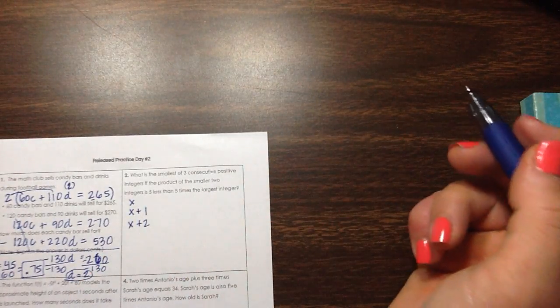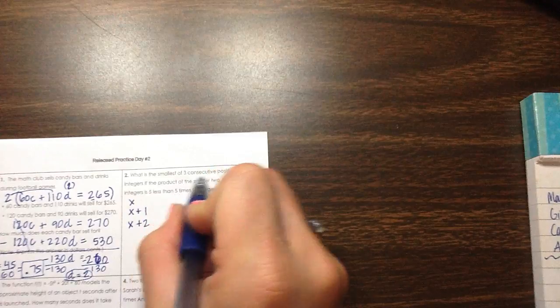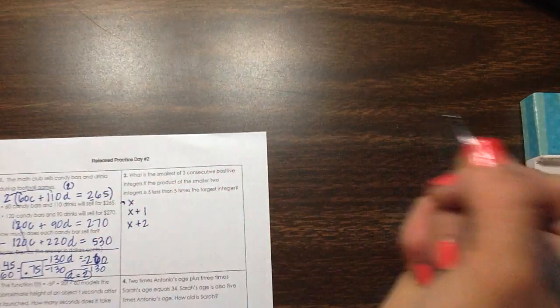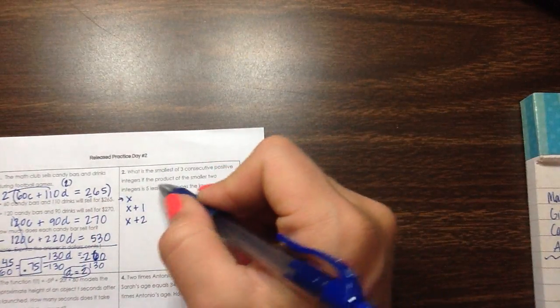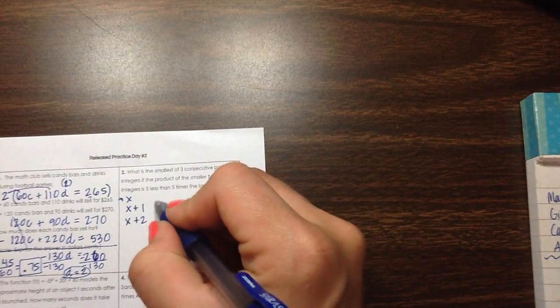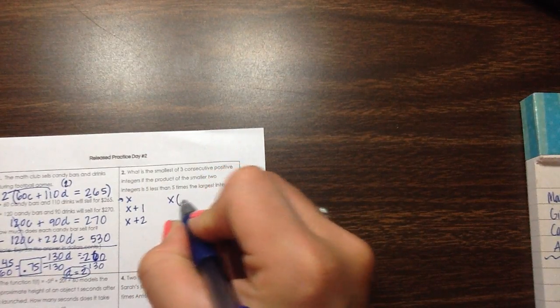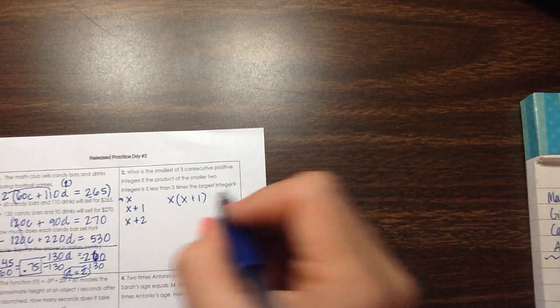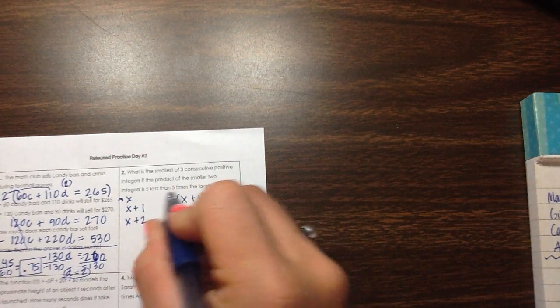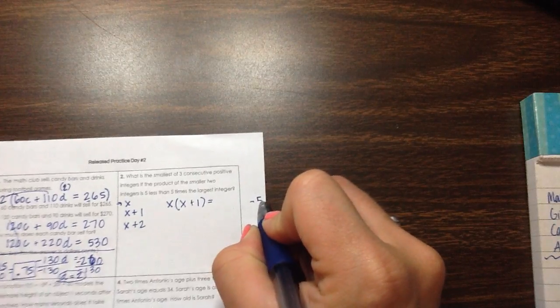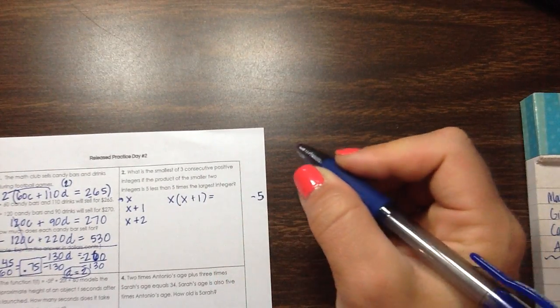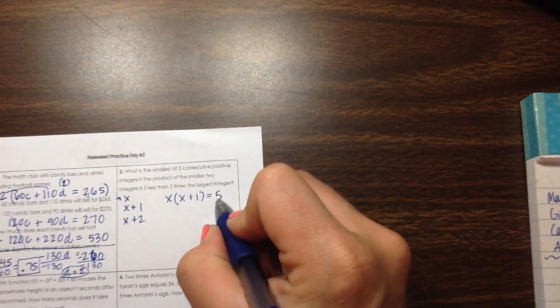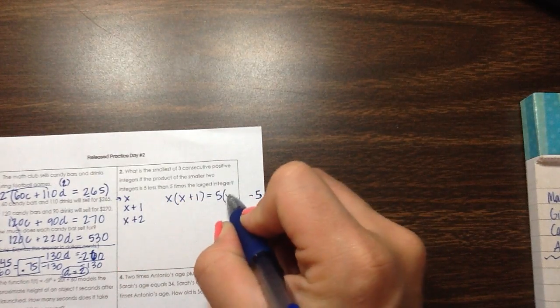Now we write our equation. The smallest, and we're trying to figure out what is the smallest, so we're trying to figure out what x is. If the product of the smaller 2, so I'm going to multiply, product means multiply, my smaller 2, is 5 less than, so I'm going to take off 5, so 5 less than 5 times the largest.